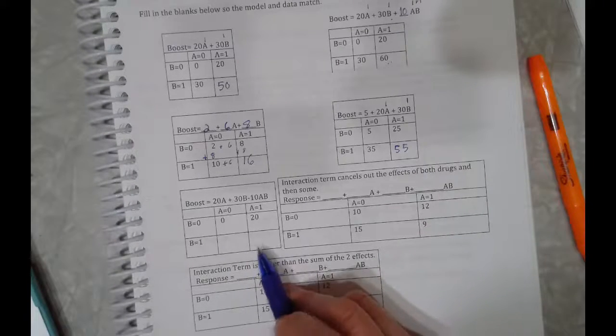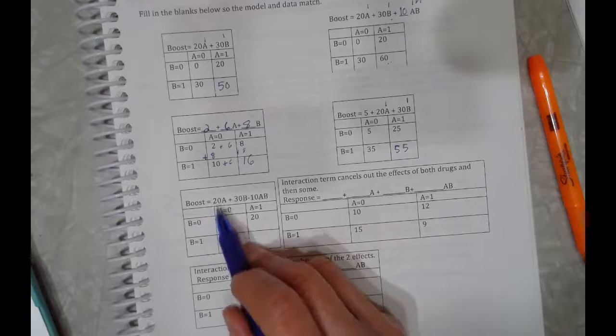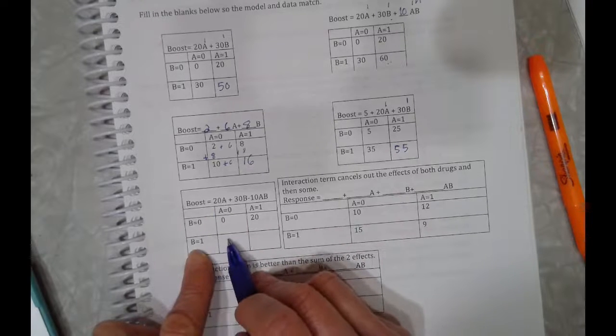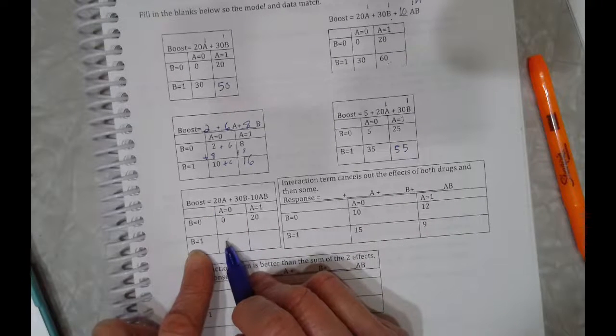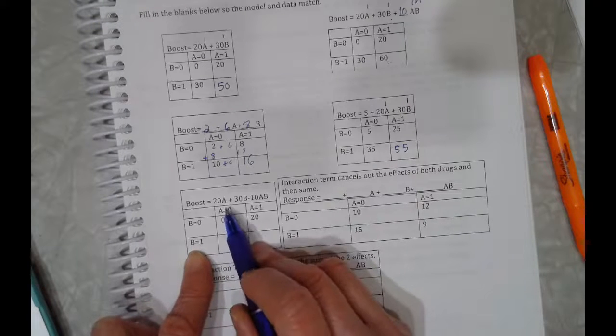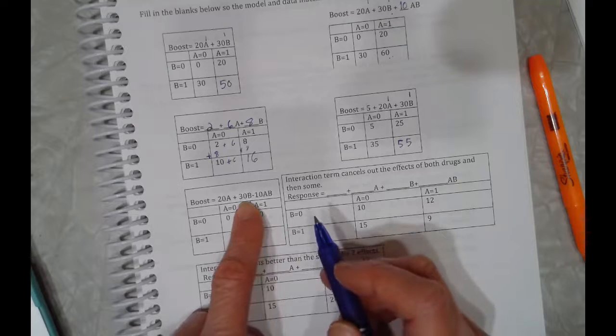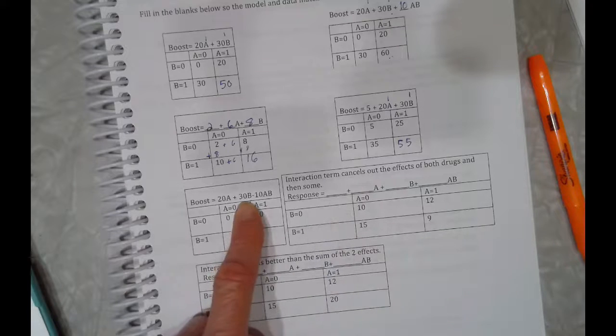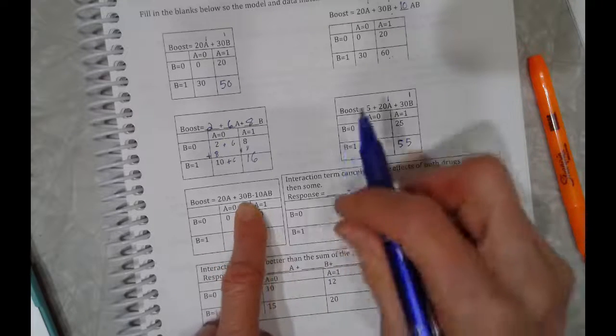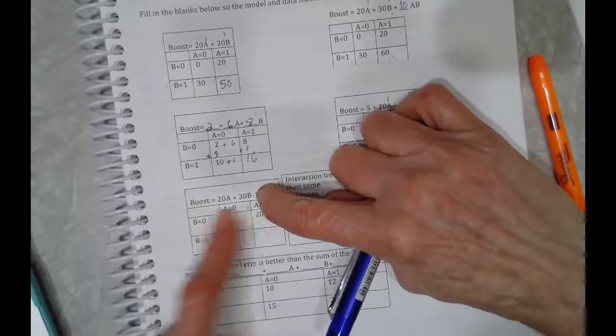All right, how about this one? All right, so for here, you have B equals 1, but no A. So B equals 1, so here's your 30, but A is 0, so that goes out.